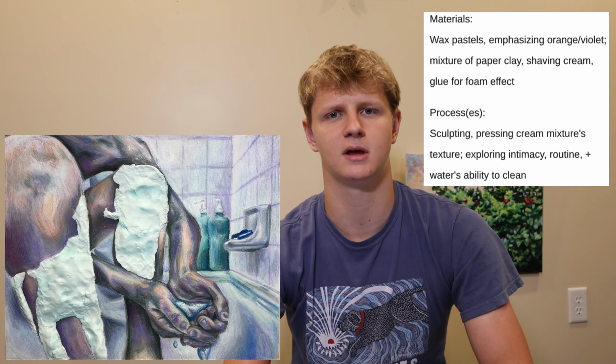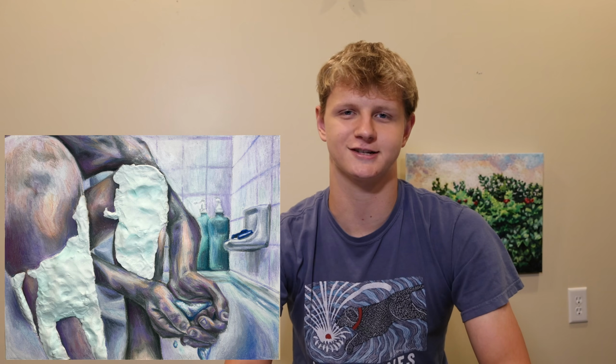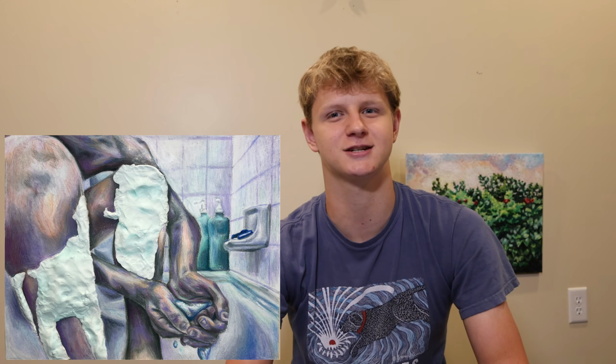aqua acrylic paint. I think the shaving cream looks really good, and I like the oranges in the skin against the purples that I pulled out of the background. I also like the details of the razor sitting on the little shelf, and I know that the bottles in the back are my swimming shampoo and conditioner that have a very distinctive aqua color.